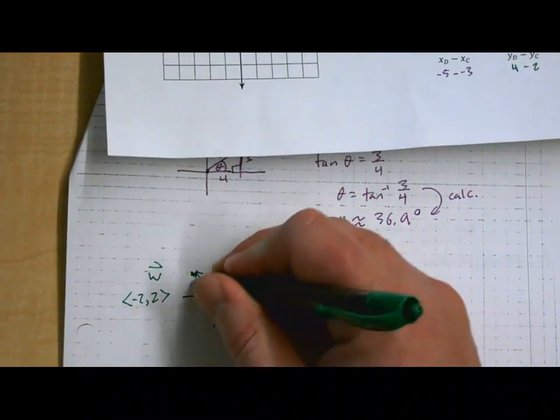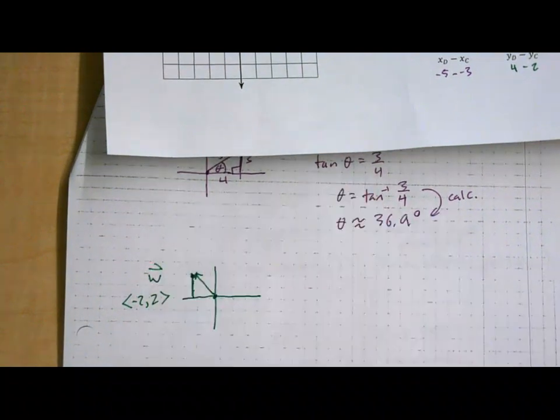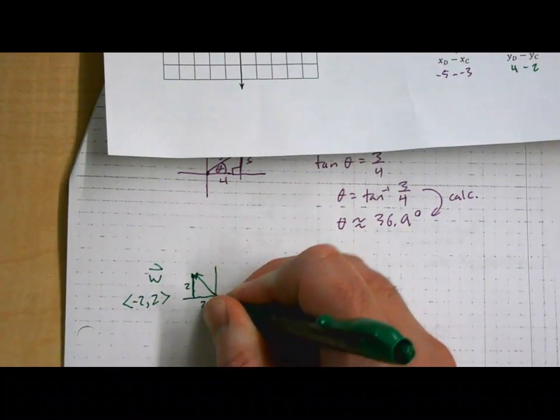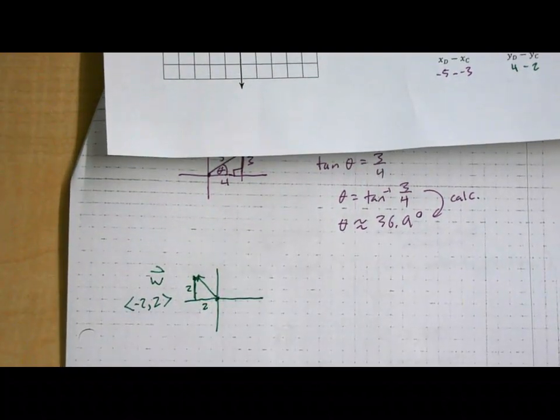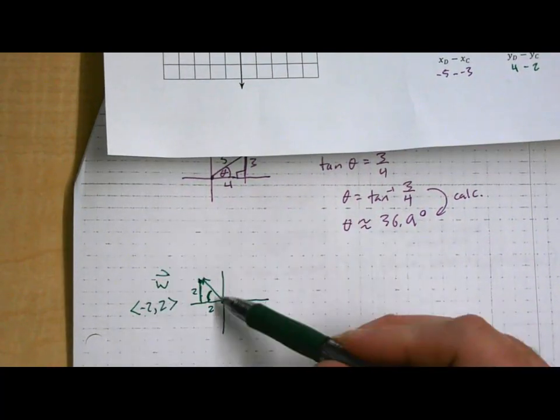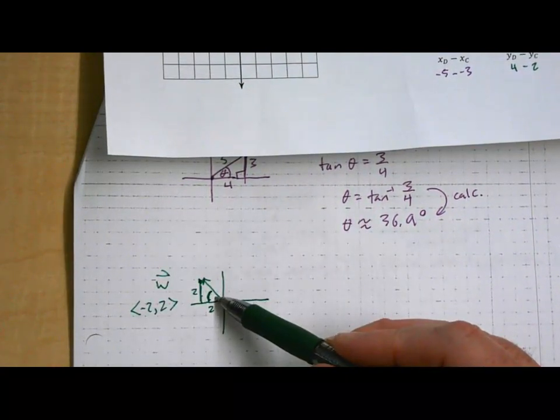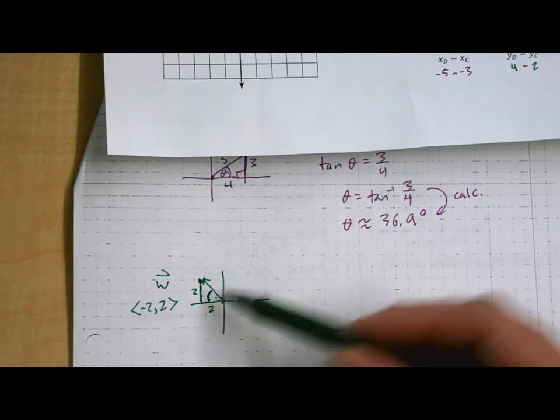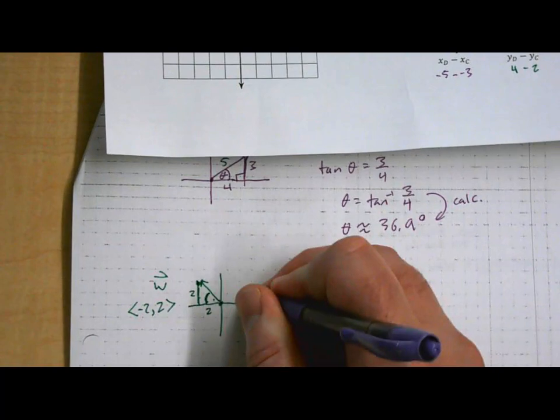And then we'll go ahead and once again make ourselves a little right triangle. And I'm not messing around with positives and negatives. I'm just going to stick this 2 and this 2 on here. And I'm going to solve for this angle right here. Now, is this angle that I'm solving for the same angle that I want as my vector's direction? So we're going to need to eventually find theta. Theta is here.